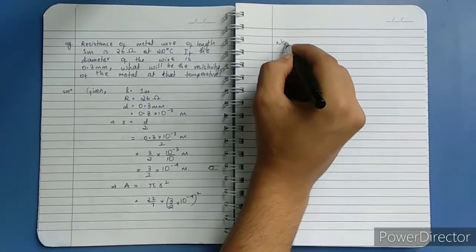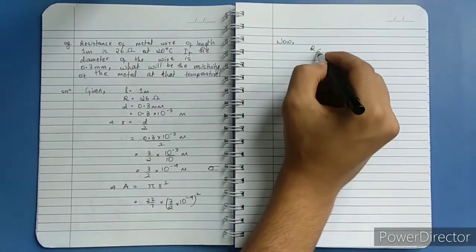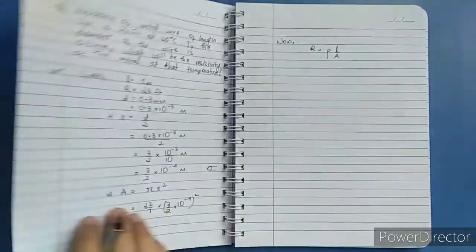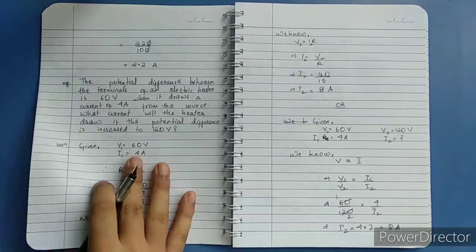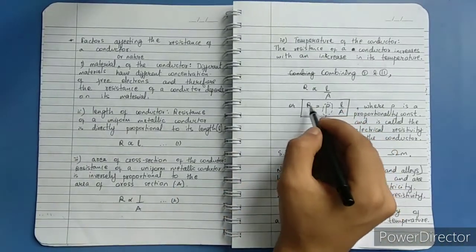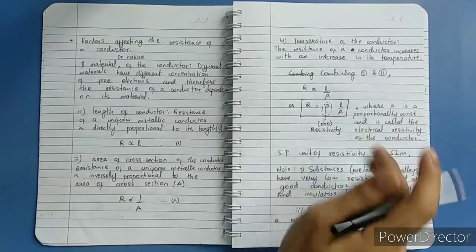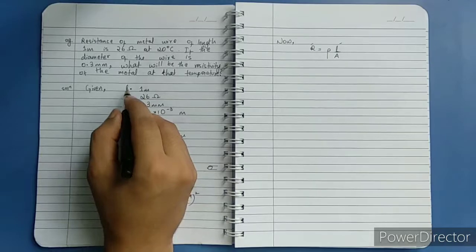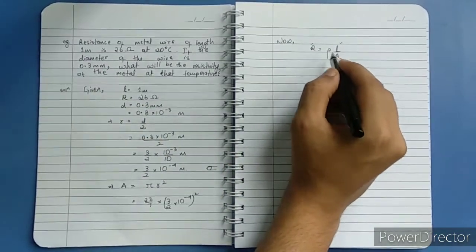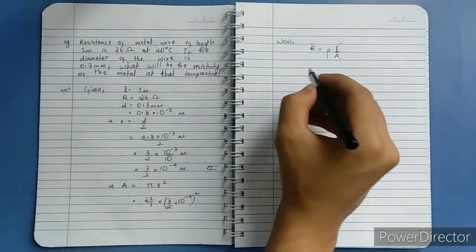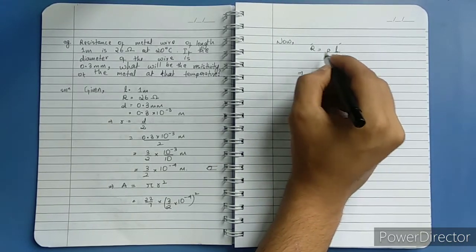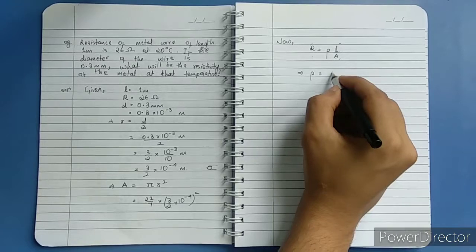Now R is rho L by A. We discussed this in the previous class, the resistance of a wire. The formula is R equals rho L by A. So we have the value of R, the value of L, and the value of area. So we need to find the value of resistivity. So rho will be equal to R into A divided by L.